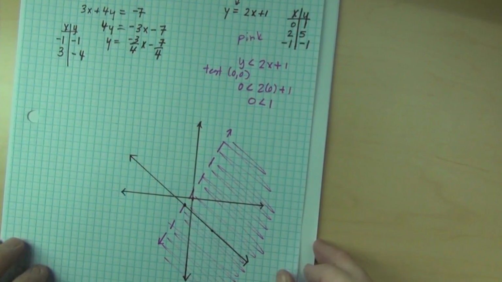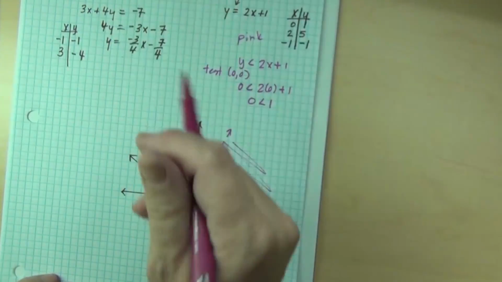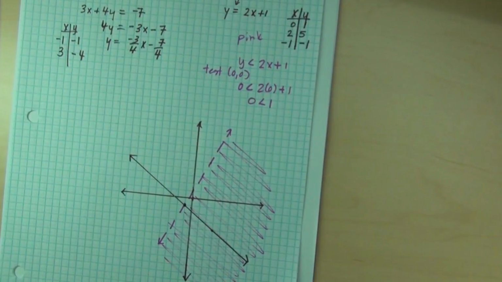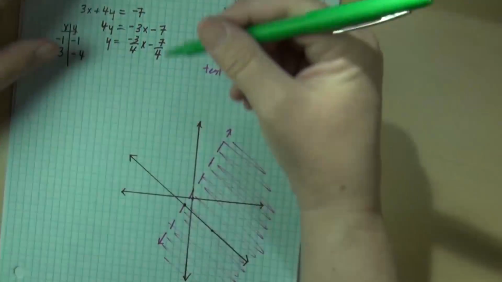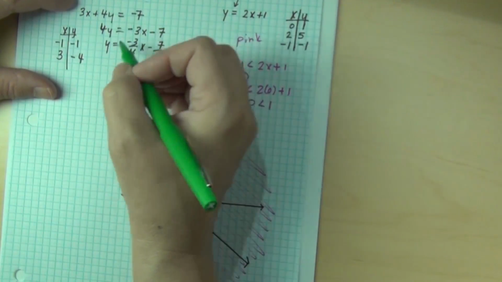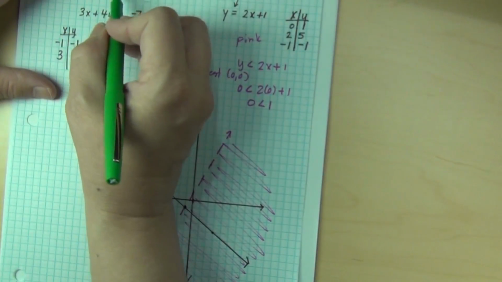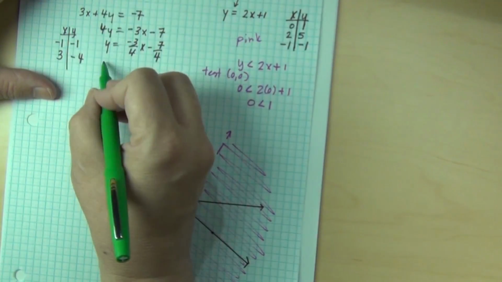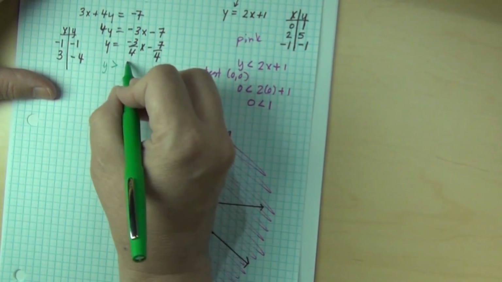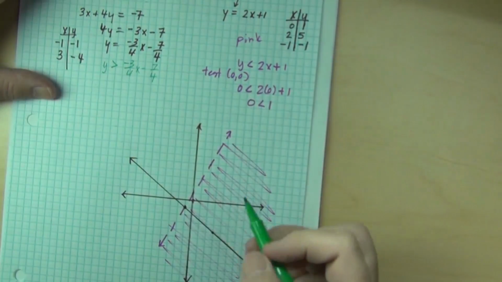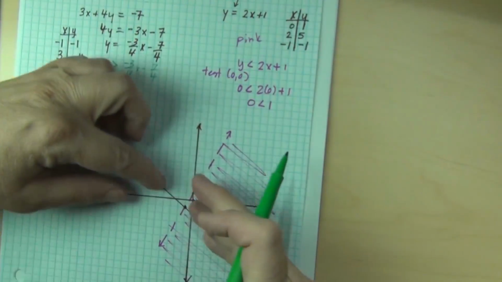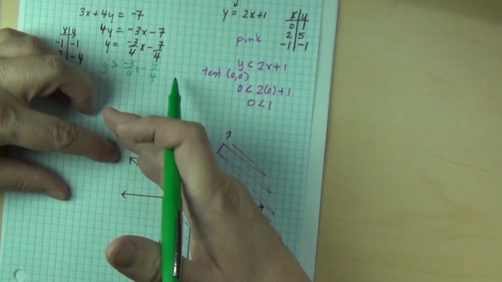I verified that. Now let's take this other line, and I think I'll graph this in green. Initially we were supposed to graph where the y is on the greater than side. So we want y greater than this. And so y's will be greater than this black line that's graphed when it's above.